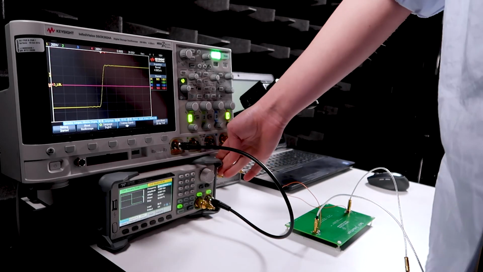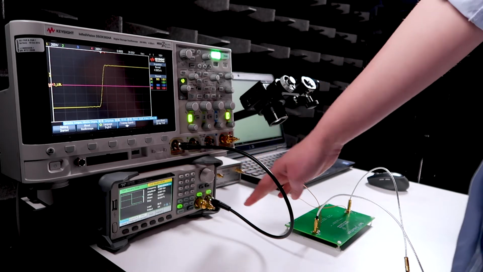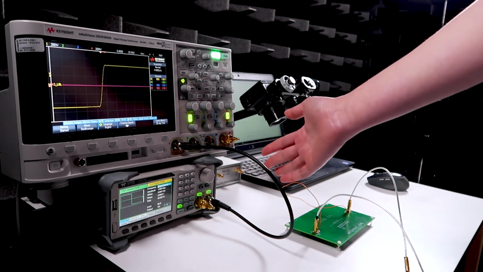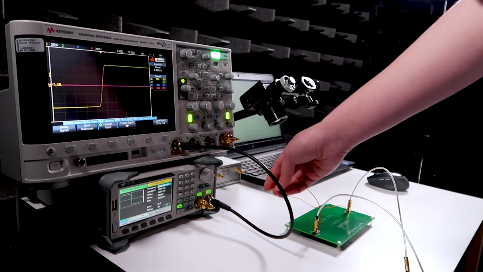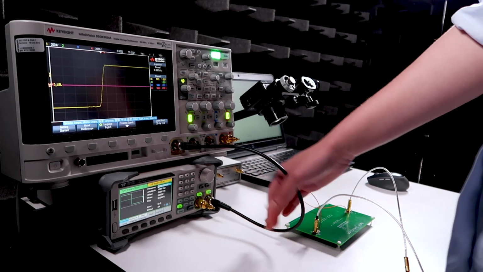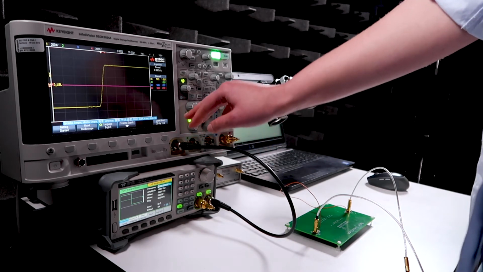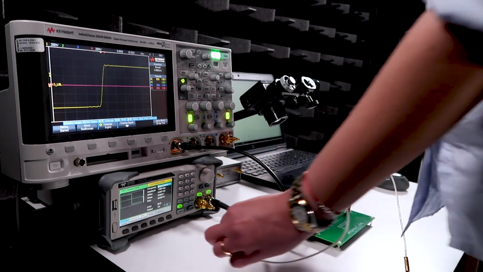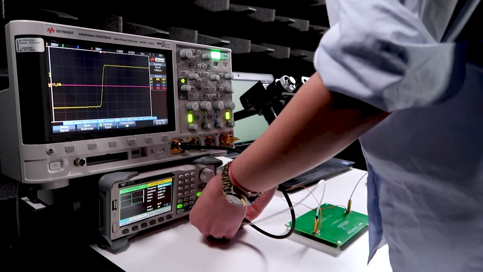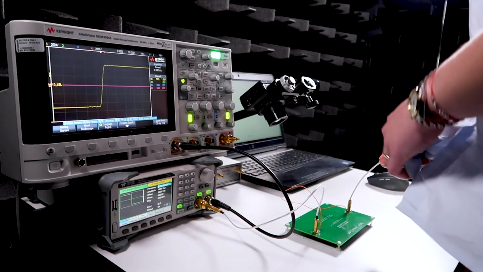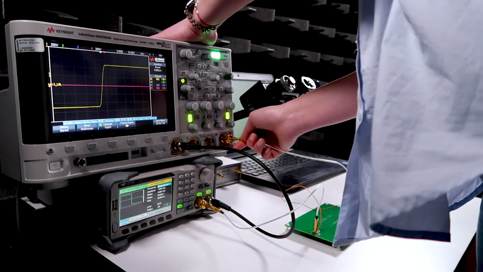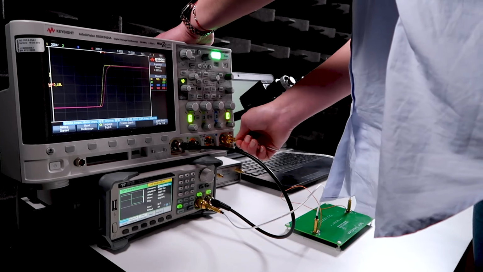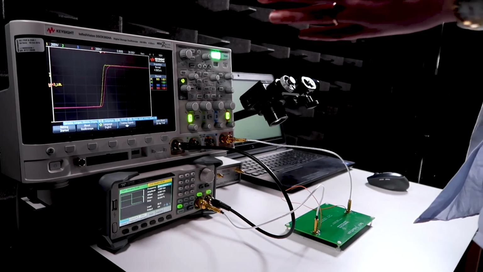Here I have a two-channel generator. Both of the channels are generating the identical signal. It's a square wave with an amplitude of 1 volt. One of the channels is connected to the oscilloscope, and this is the yellow trace. The other channel of the generator I'm going to connect to the input of the board, and the output of the board I'm going to connect to the oscilloscope. The output of the board we're going to see as a magenta trace.